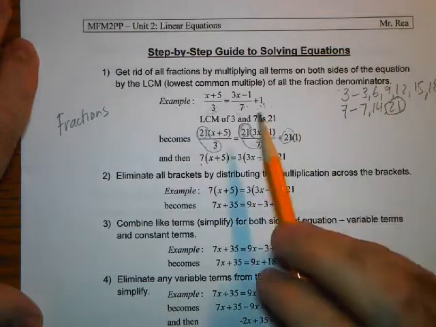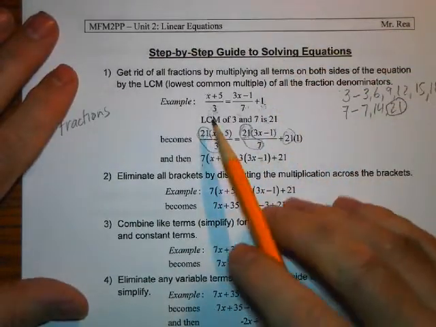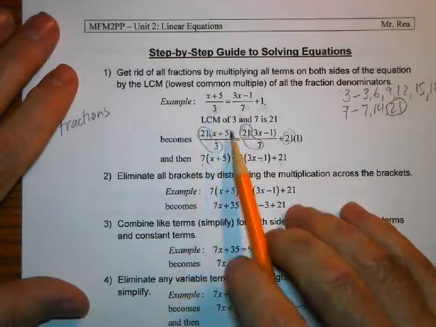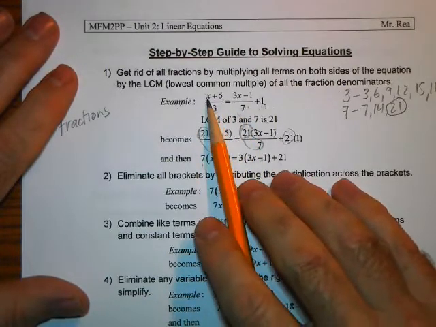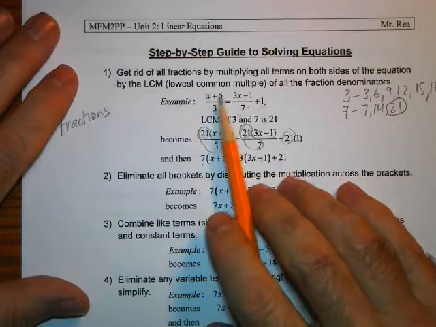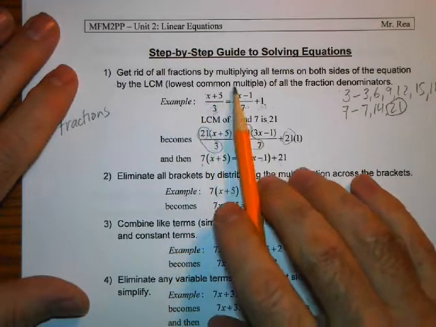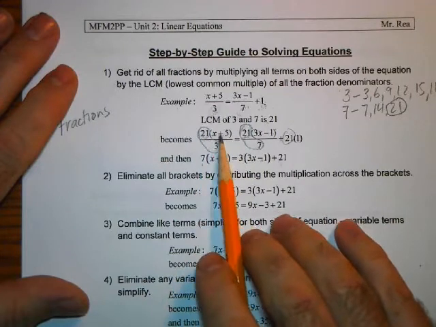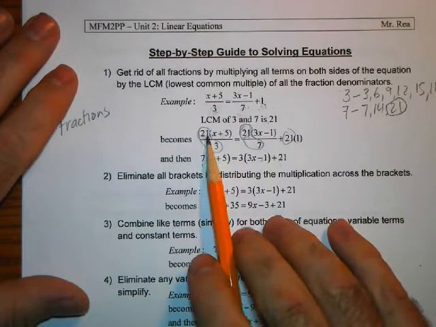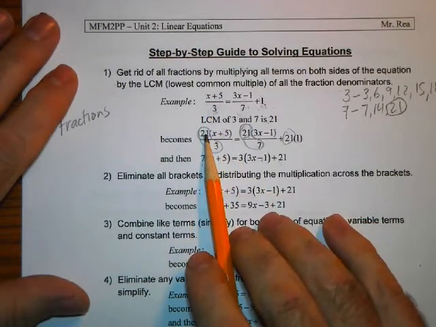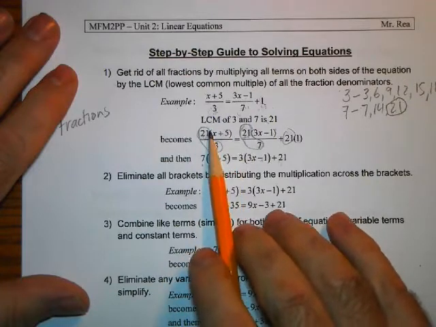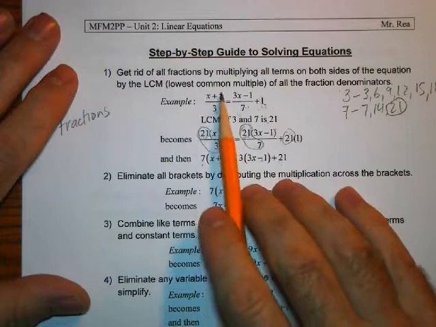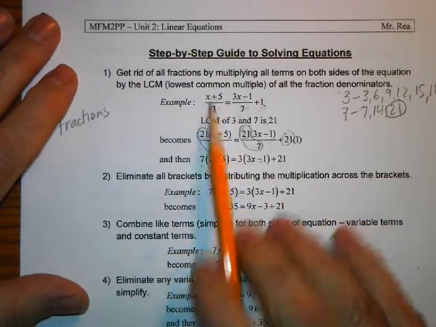Now, one important thing, if you noticed, when I multiplied these two fraction terms with 21, I had to put brackets around the expression if there's more than one term up there, because if I left the brackets off here, I would only be multiplying the x with a 21. If I left the brackets off, it would be wrong, because I'm not multiplying the whole expression x plus 5 by 21.